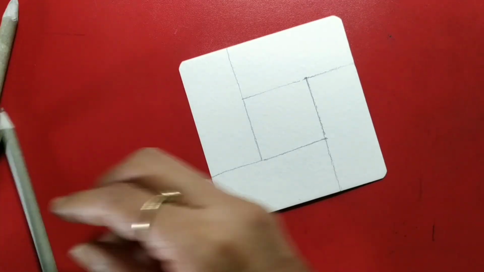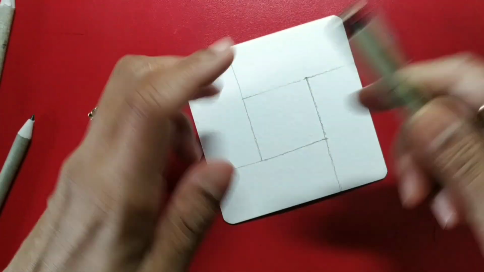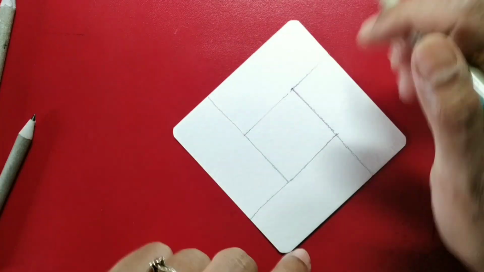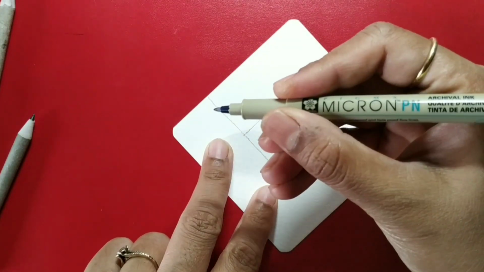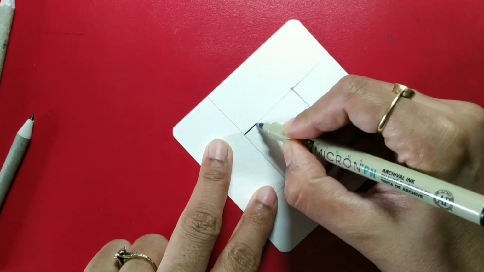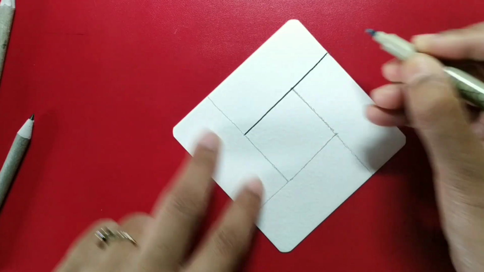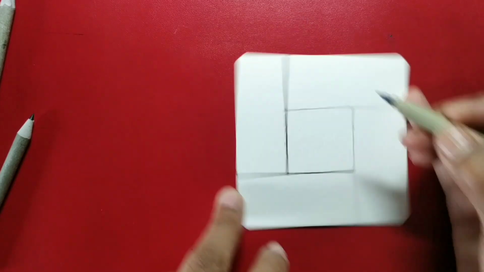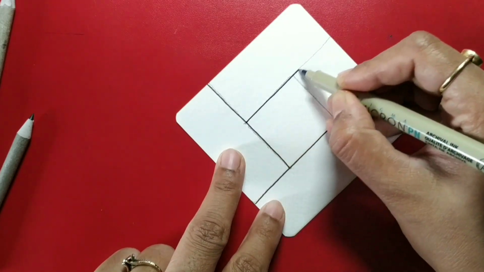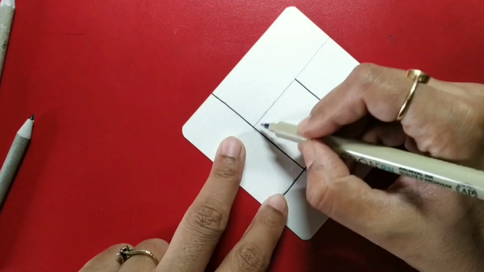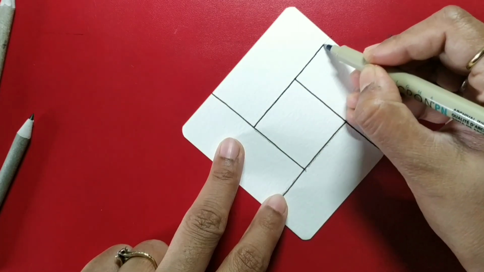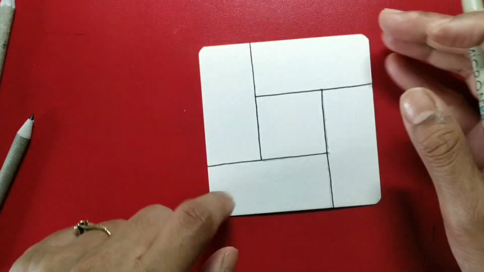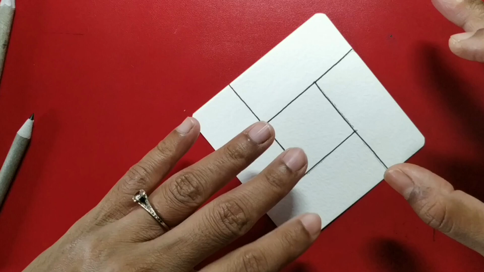So let's get started. First I'm going to ink my string. I'm using my black Micron pen. I'm going to add bold lines here so that my string is discrete and visible, because the string is the center of attraction in this series. I don't want my string to get lost.